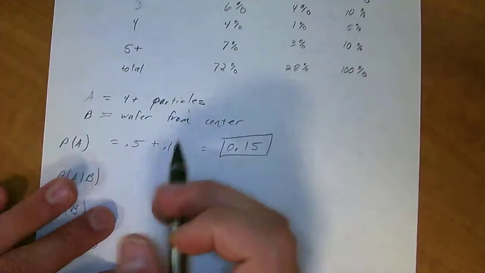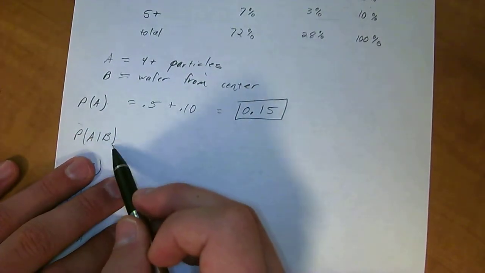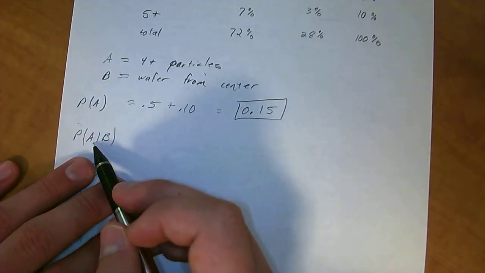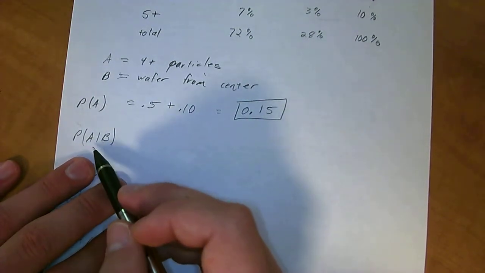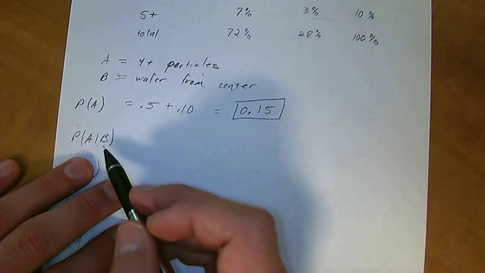So moving on to the next part, probability of A bar B. The way to read this is the probability of A given B. So the probability of 4 or more particles given that the wafer is from the center.